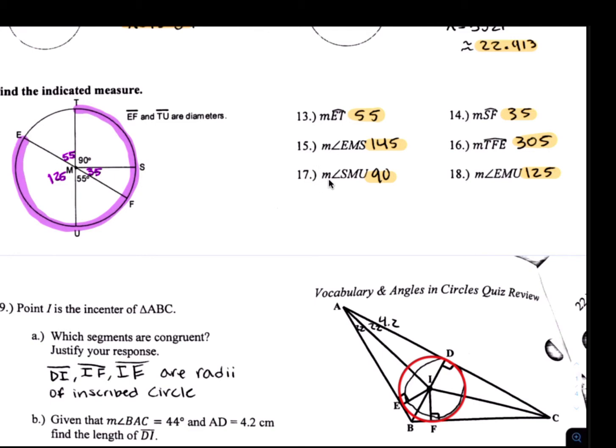All right, number 17 is asking for angle SMU. All right, SMU is this angle here, and that is 35 plus the 55, and that makes 90.